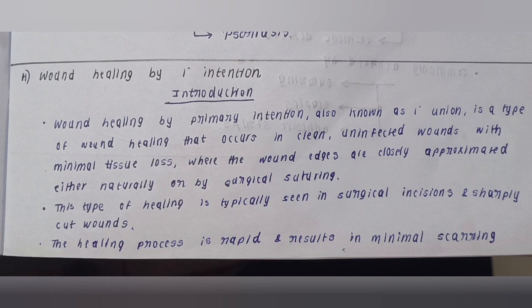So, primary intention is also known as primary union. This occurs when the wound is clean and there should be no infection, because if infection is there, then there will be more inflammatory reaction, and it would delay. So the wound should be clean and uninfected, and there should be minimal tissue loss. If more tissue is lost, then proliferation should be more, so it again takes time. So minimal tissue loss and wound edges closely approximated.